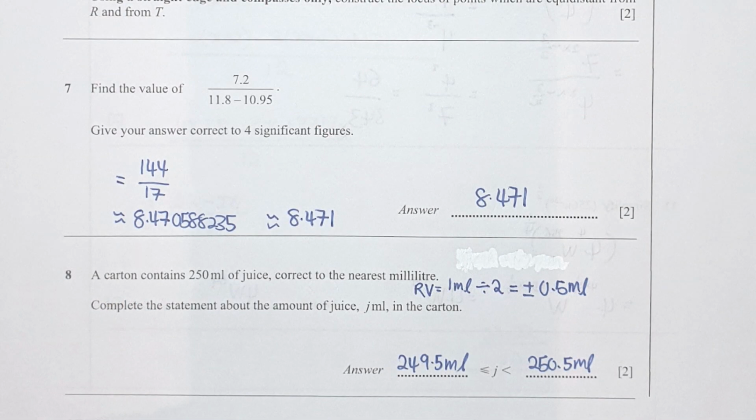For question 7, you're required to give your answer corrected to 4 significant figures. So all I did was type it into your calculator, then you will get 144 over 17 as your answer. Then convert it into decimal and use 4 significant figures only. The number behind the fourth significant figure is 5, hence you're required to round it up. So your final result, 8.471.